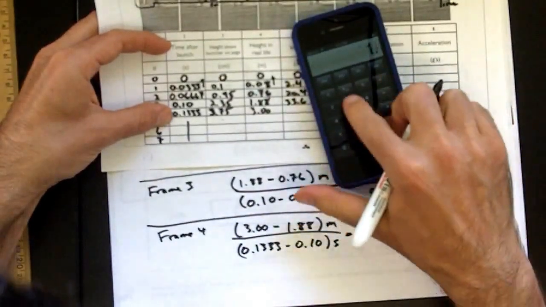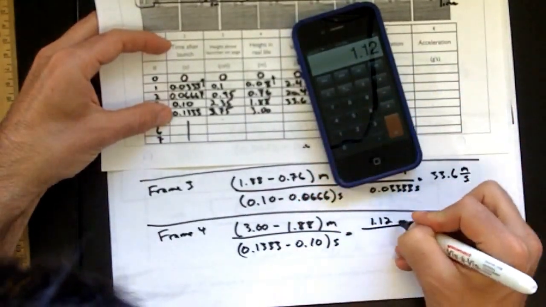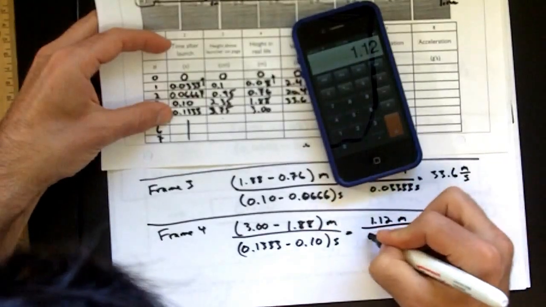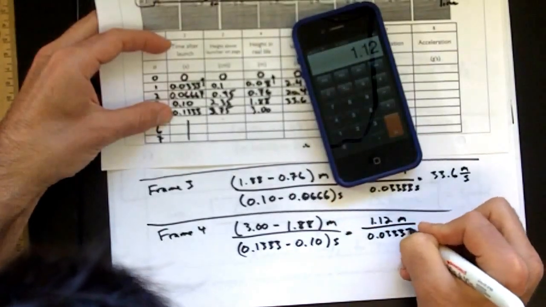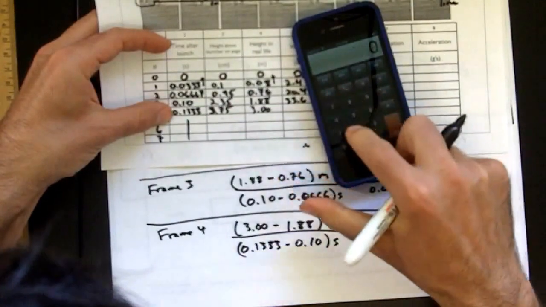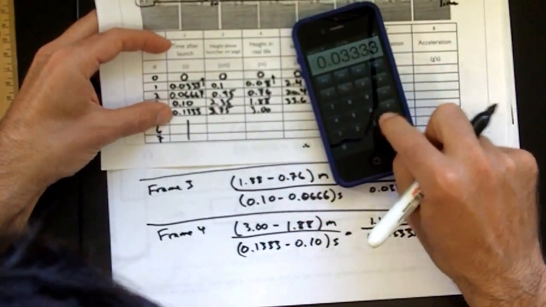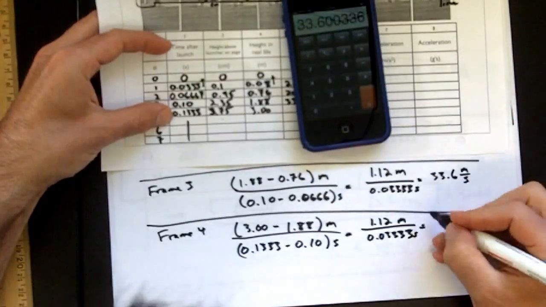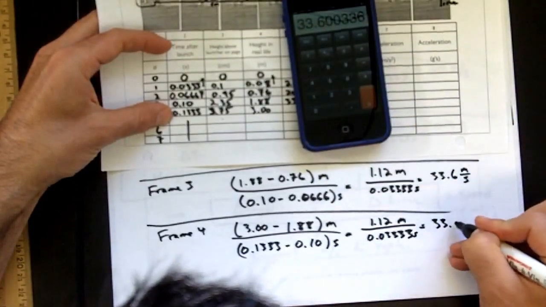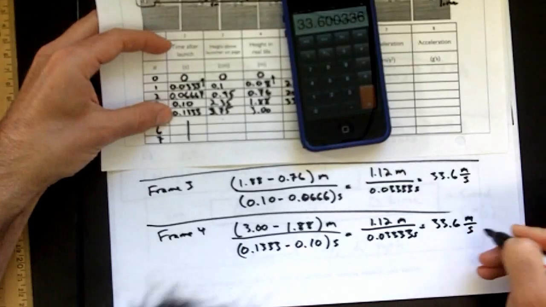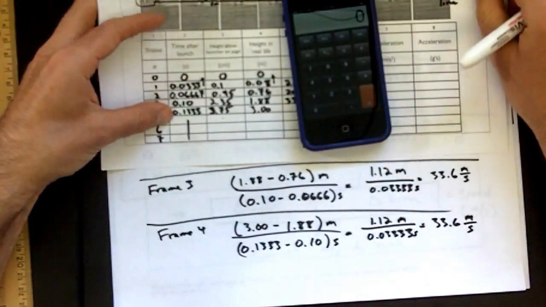Three minus 1.88 is 1.12 meters in this many seconds. And I get, oh, look at that, it's the same as it was before. The speed hasn't changed. Our rocket hasn't started slowing down very much yet.